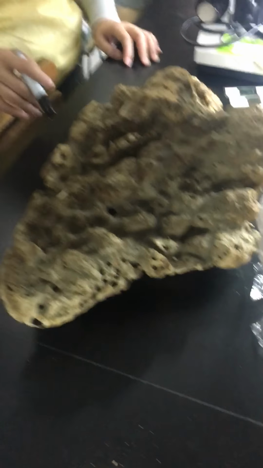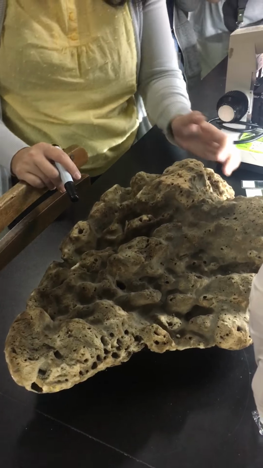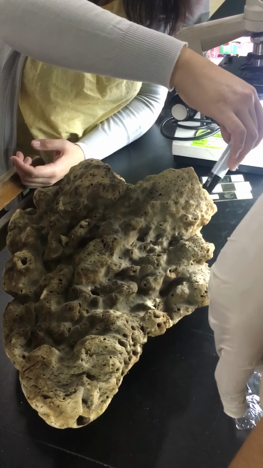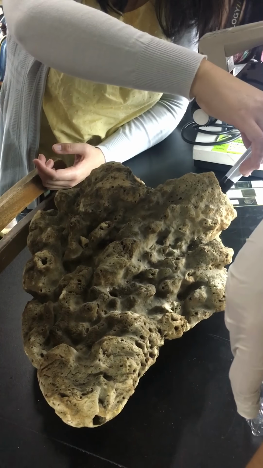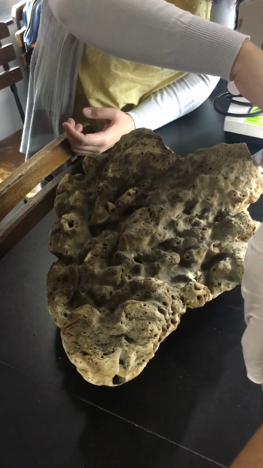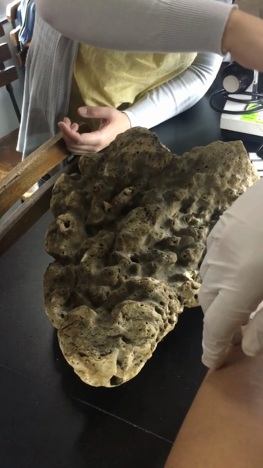A leucon type of system. So this is what I was telling you about, the example of their canal system, which is the osculum. Okay? So, here it disappears. Then this is their reduced chamber. Okay? This one is their reduced chamber.